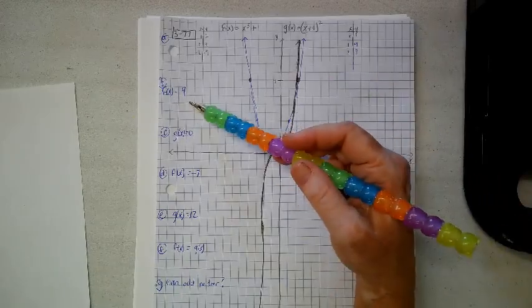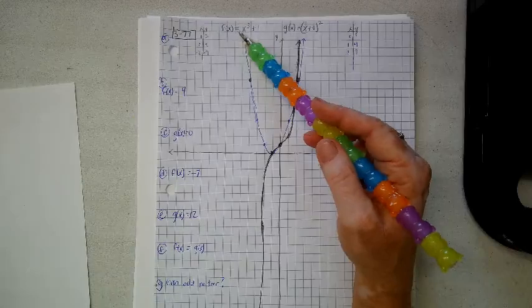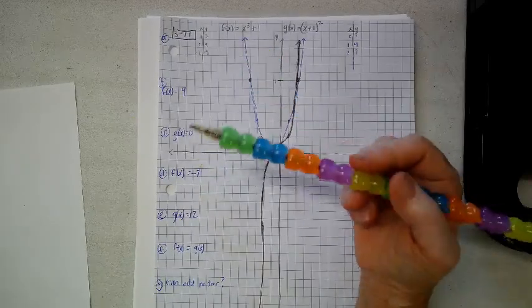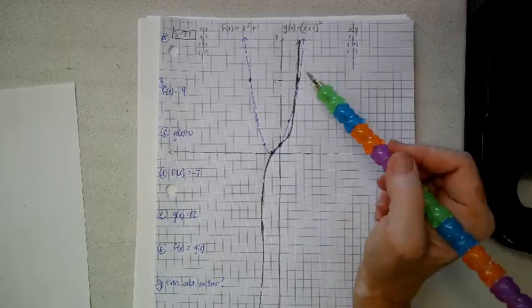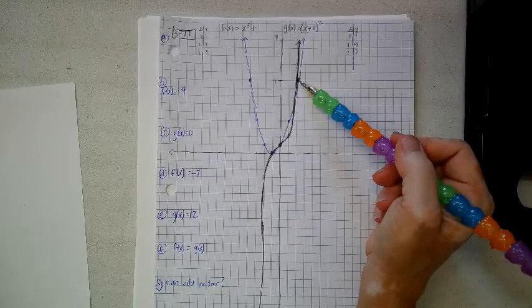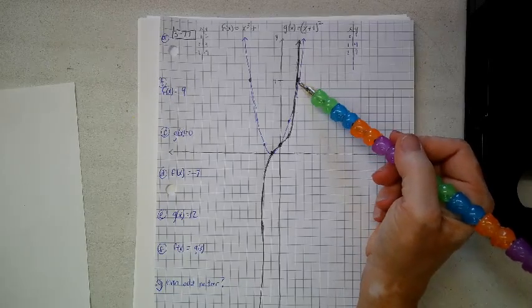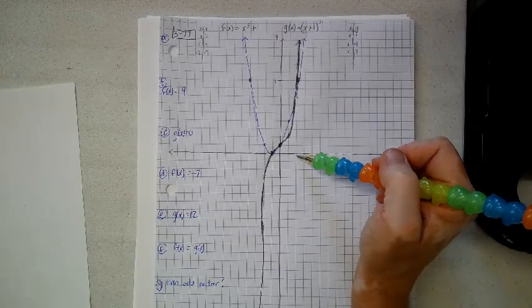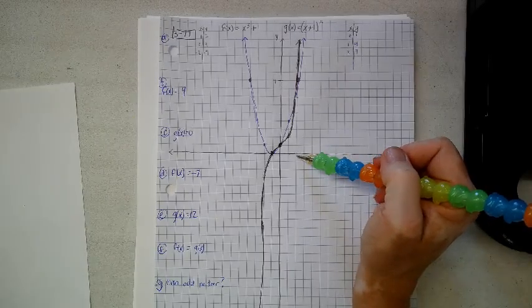Okay, so what's f of 9? So f is a cubic, so I want to know where the cubic is equal to 9. I can actually just look at my graph, because the cubic actually hits 9. What's f of 9?